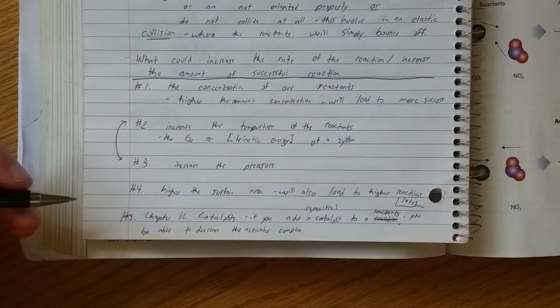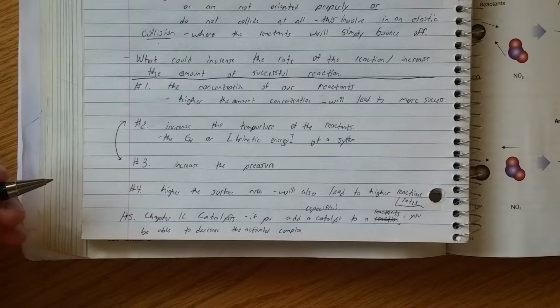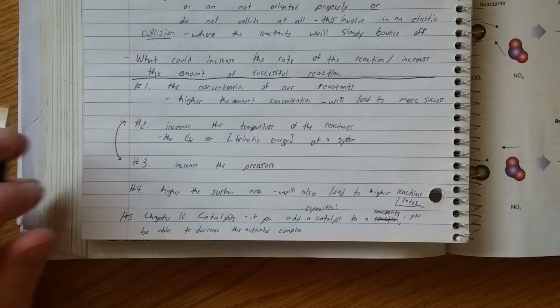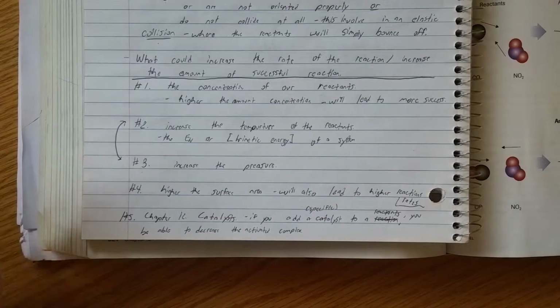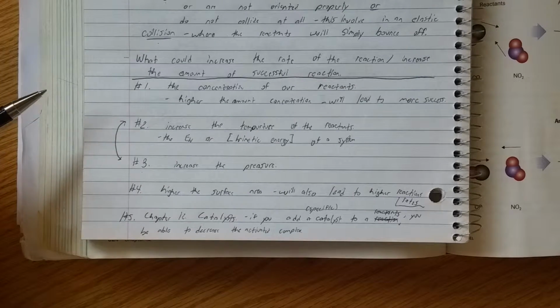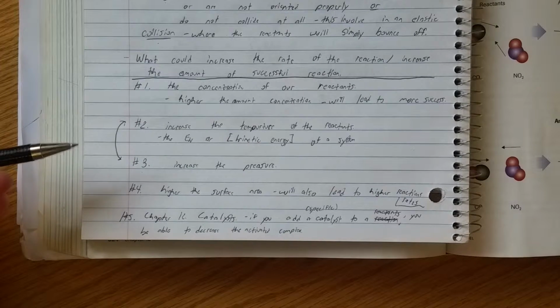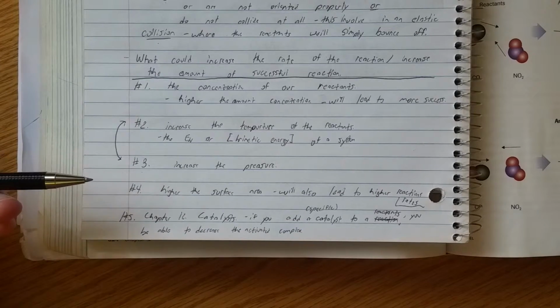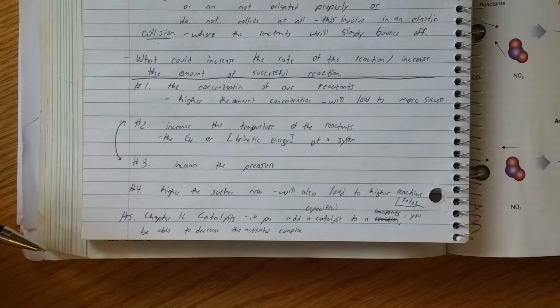So what happens when you add a catalyst to reactants is sometimes reactants aren't naturally able to have the reaction without, say, heat or surface area or whatever their problem is happening. And if they don't have a sufficient amount of energy, what will happen along with industry is they will try to find some kind of specific catalyst that will help the reaction to occur.